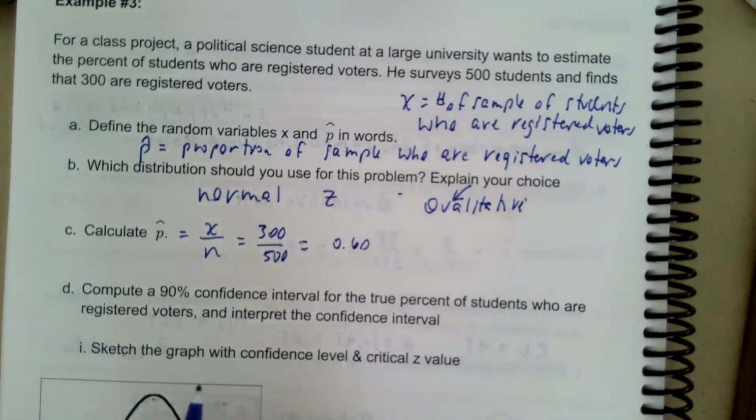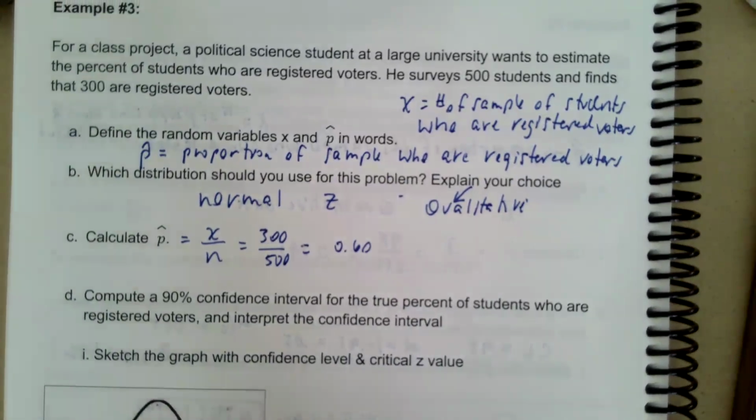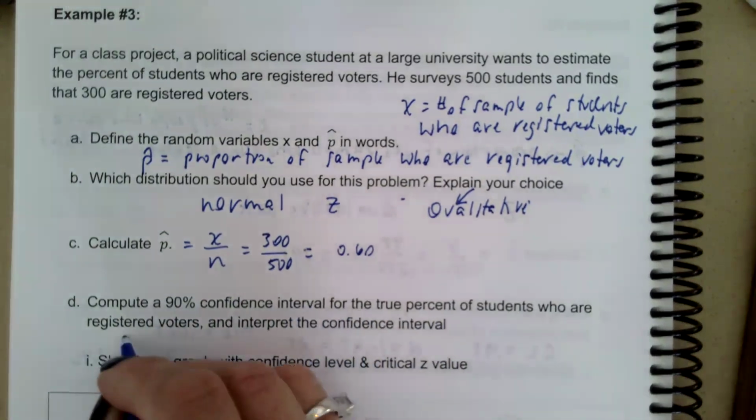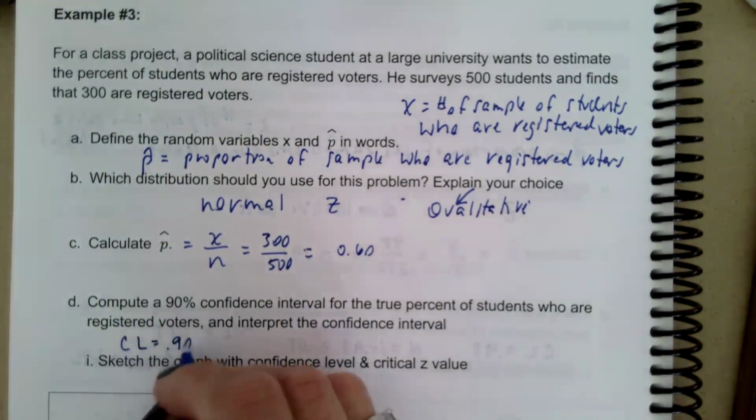Voting is not a privilege or a right, it's a duty as being a citizen of the country. So compute a 90% confidence interval for the true percent of students who are registered voters and interpret the confidence interval. So our confidence level is 0.90.